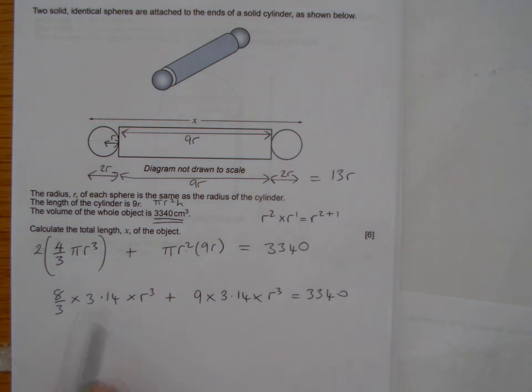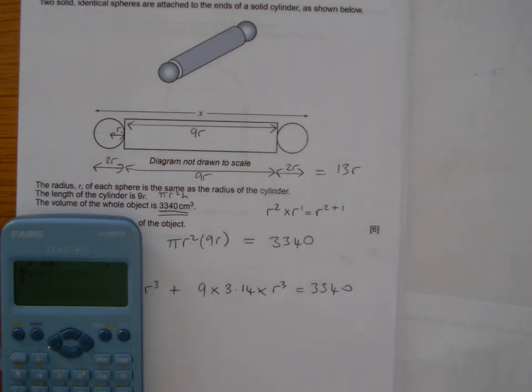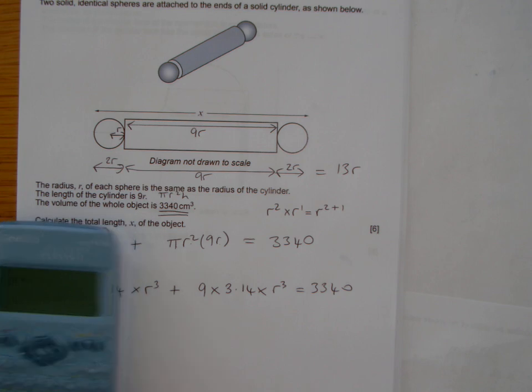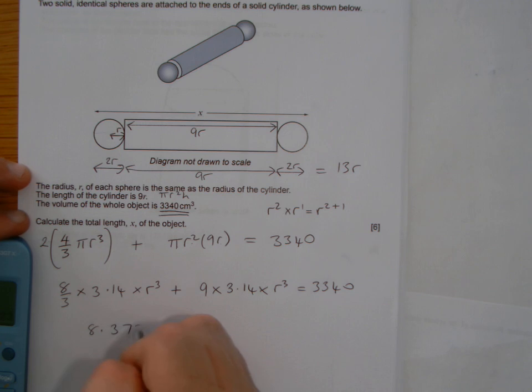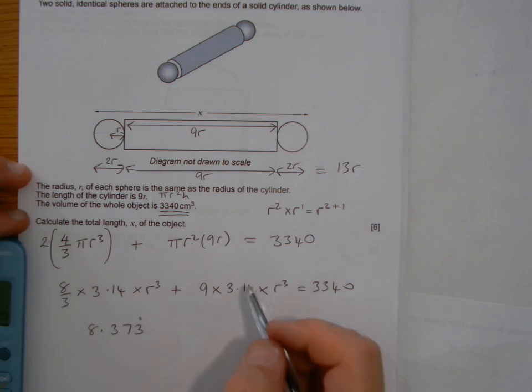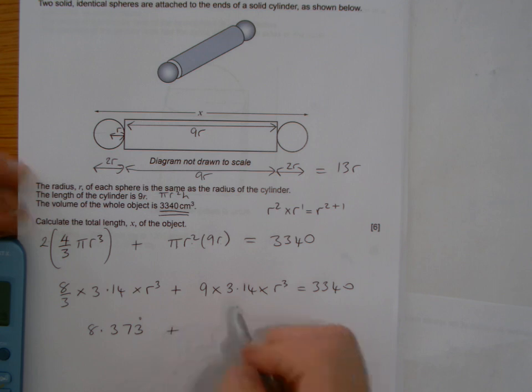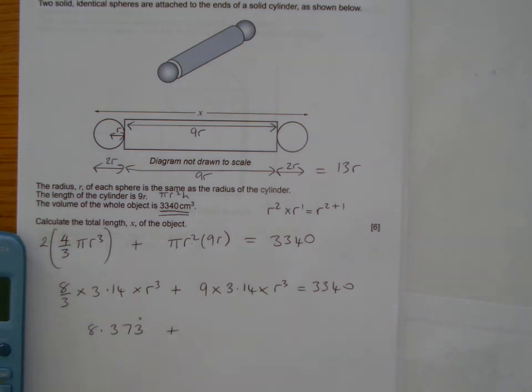So then it's a case of getting our calculator. Let's work that out. So 8/3 times 3.14, I get 8.373 recurring, okay, and then plus 9 times 3.14, I get 28.26. So don't forget the r cubed there after that calculation, and the same here, r cubed here.